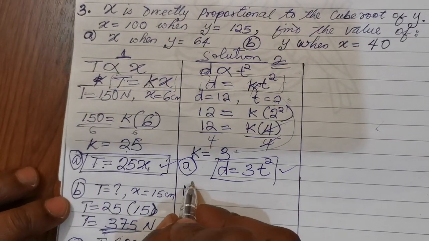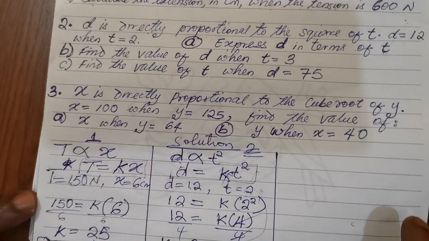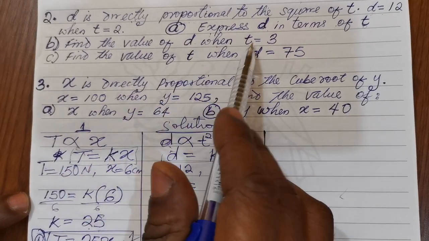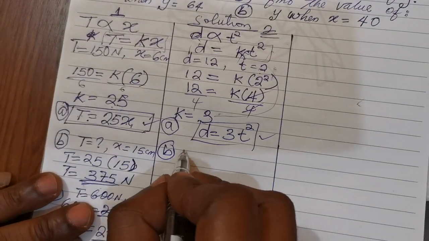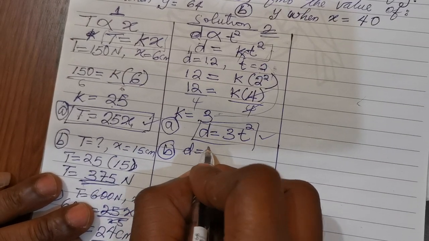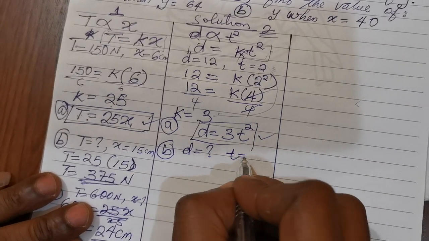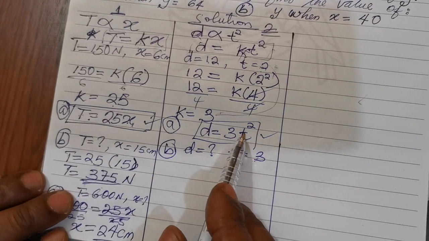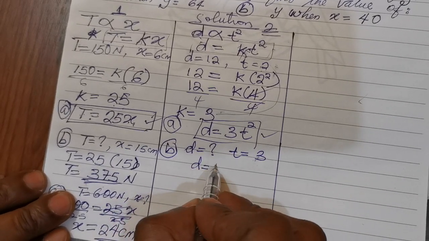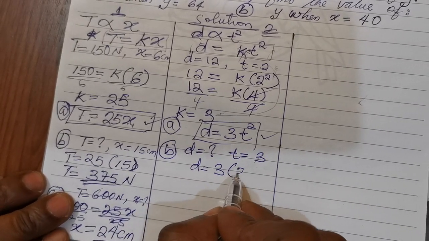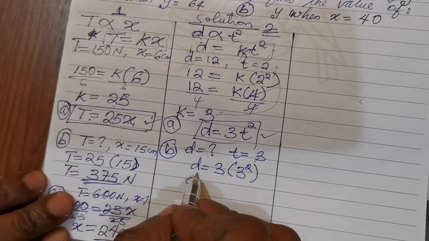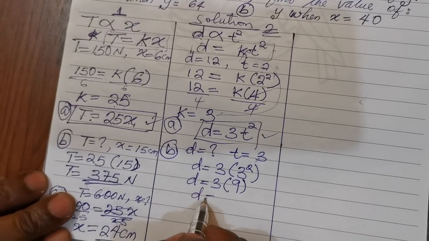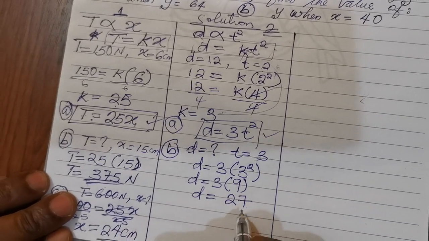So the b part of the question says, find the value of d when t is 3. So we are looking for the value of d when t is 3. When t is 3, I will substitute t to be 3 here. That means my d will be 3 into 3 squared, and 3 squared is 9. So that means my d will be 27.